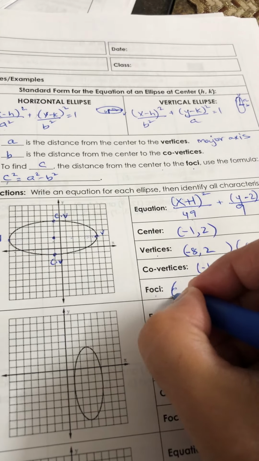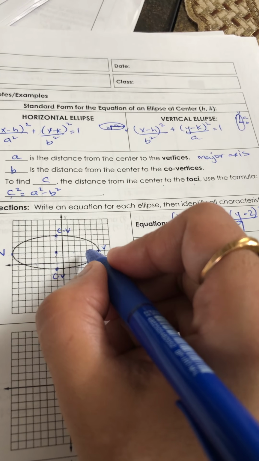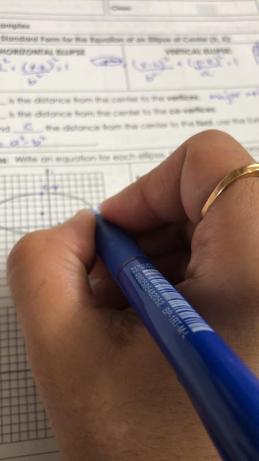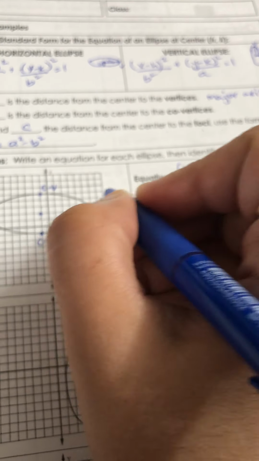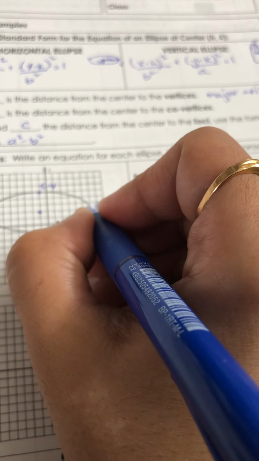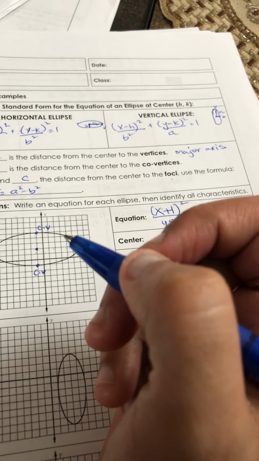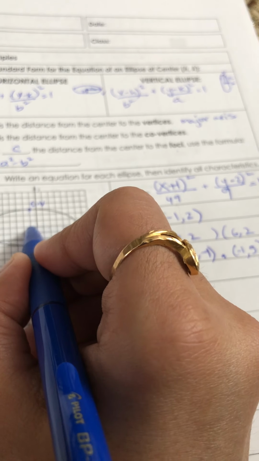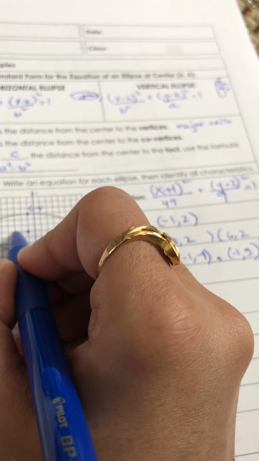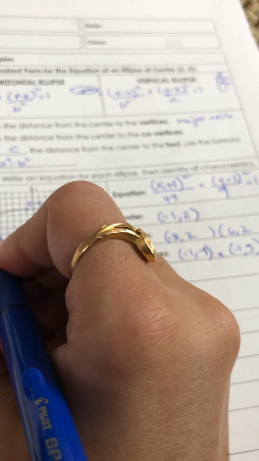So I get here, which is 5.3. 1, 2, 3, 4, 5, somewhere here. Yeah, this is one focus, and the other one is -1 minus square root 40. 1, 2, 3, it comes to -7.3. 1, 2, 3, 4, 5, 6, 7.